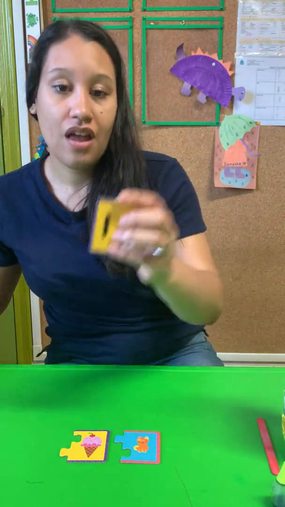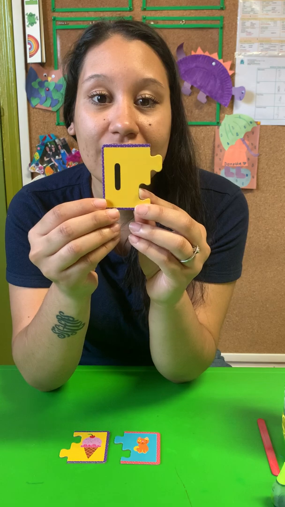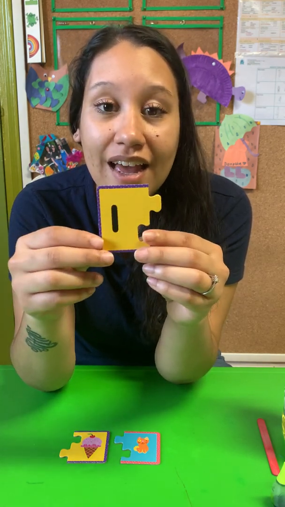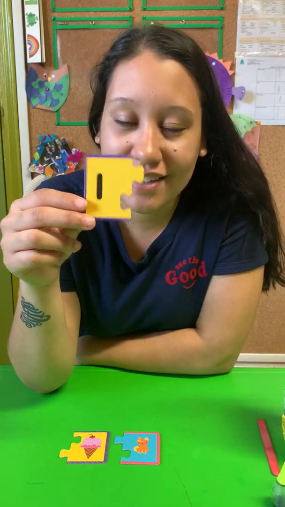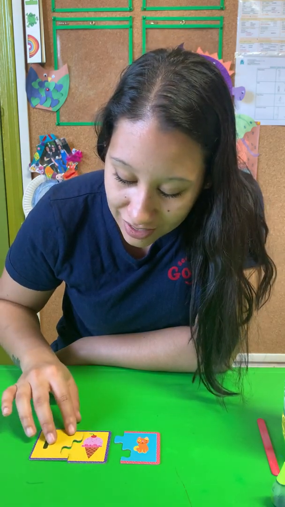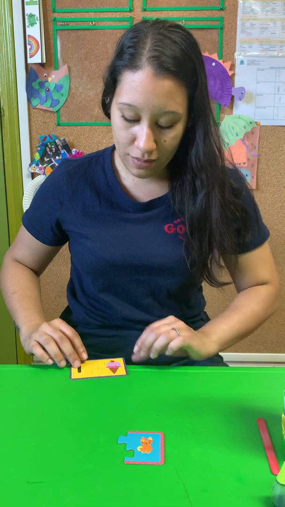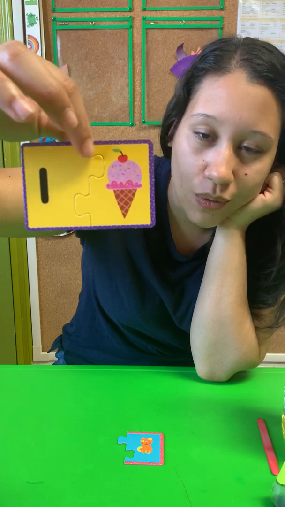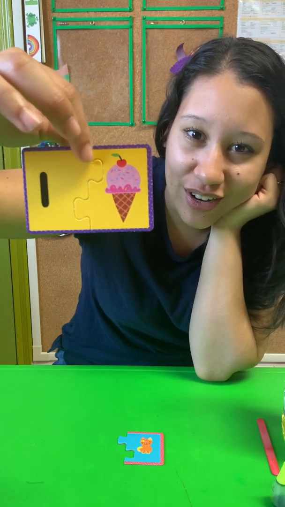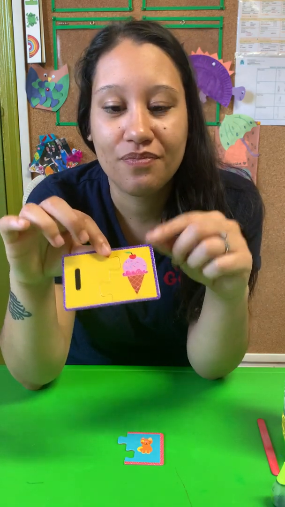So let's see. What letter is this? I, right? I. And what sound does I make? Right? And which picture starts with I? Does cat start with I? Or does ice cream start with I? Ice cream, right? Good job. And look at how yummy this ice cream looks. What flavor do you think it is? It's pink. So what flavor? Strawberry, right? You guys love strawberry ice cream.